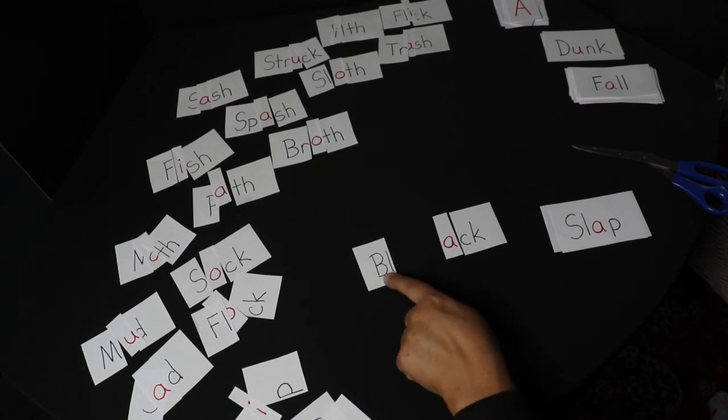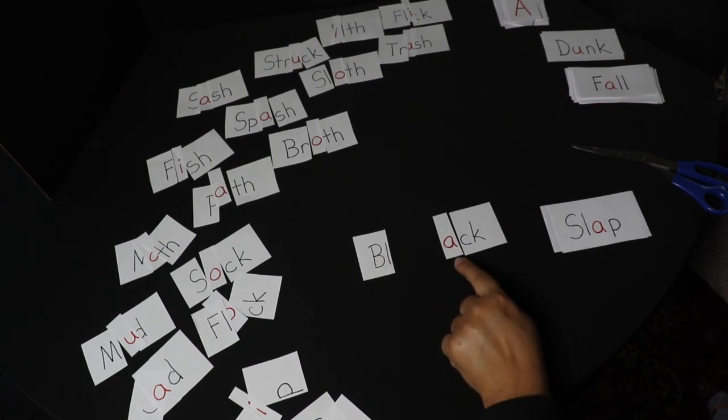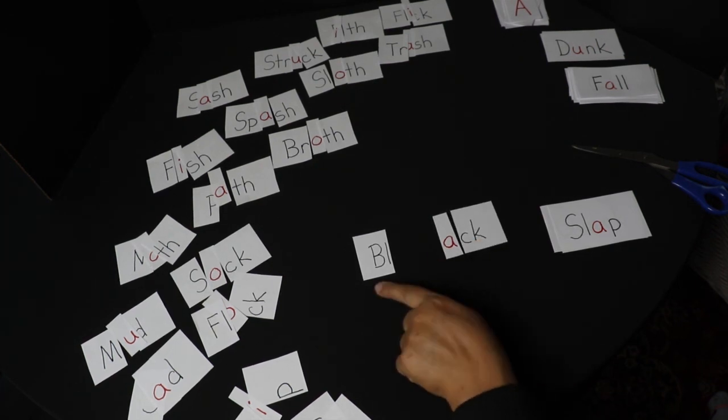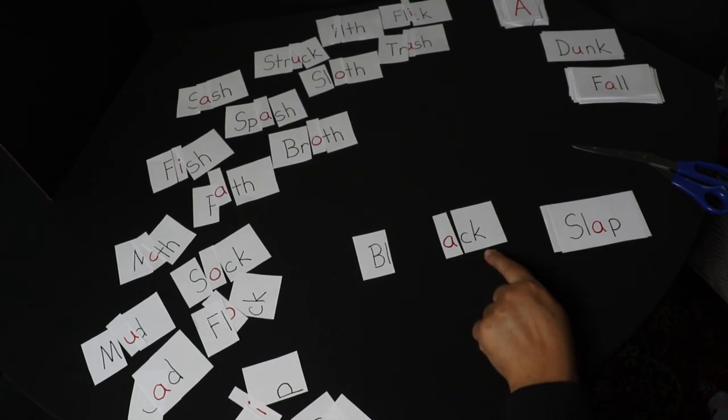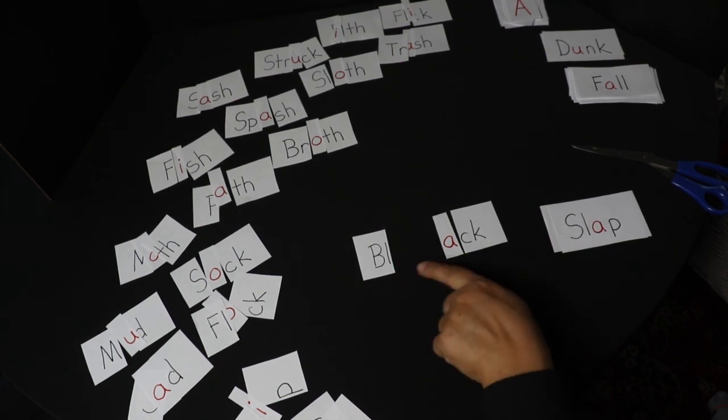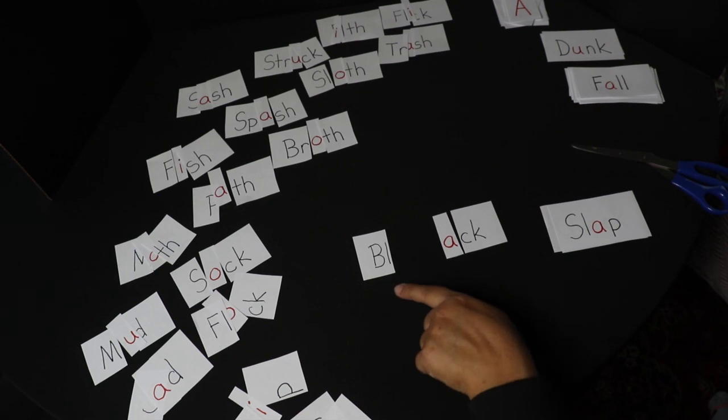Bull. A makes the short A sound because it's closed in. And CK makes the k sound because it's a digraph. K, bull, ack, black.